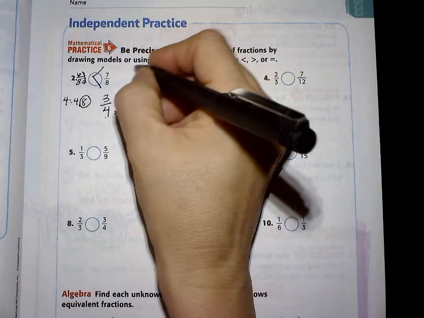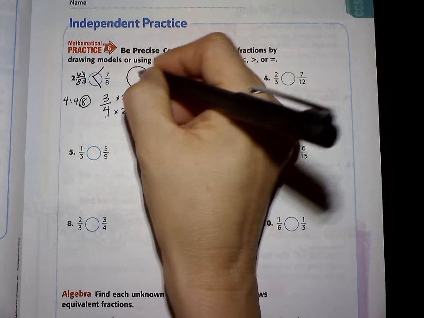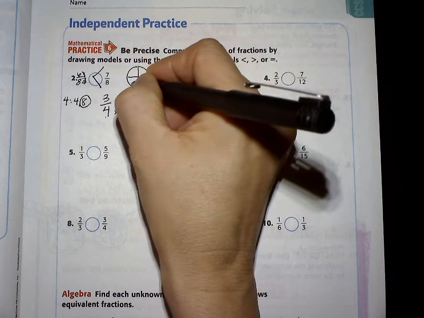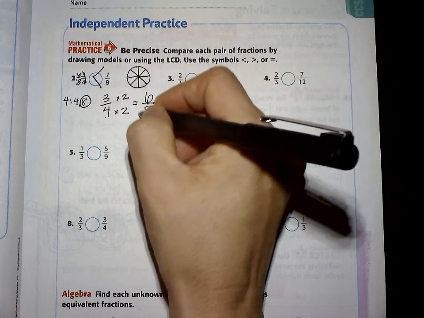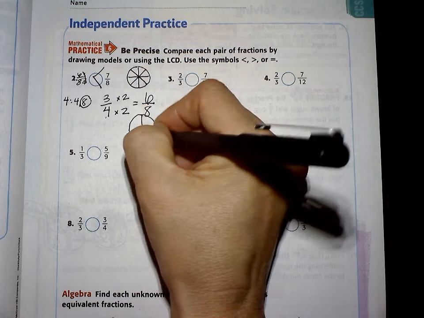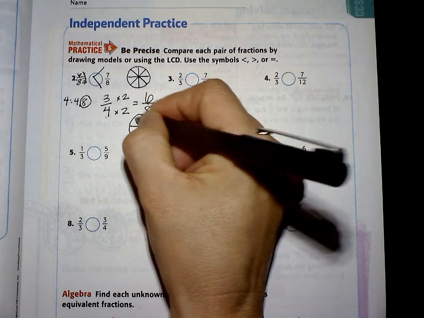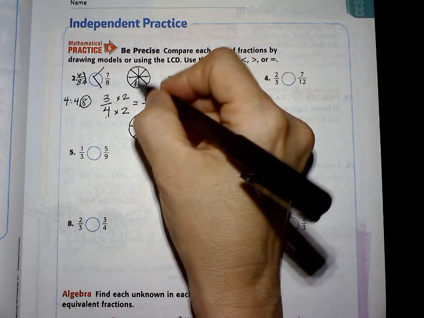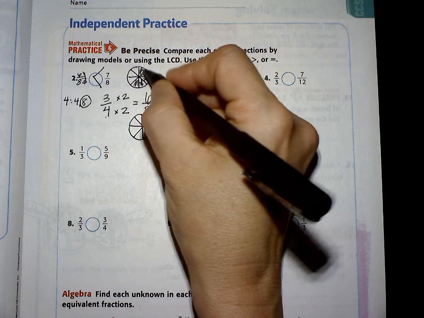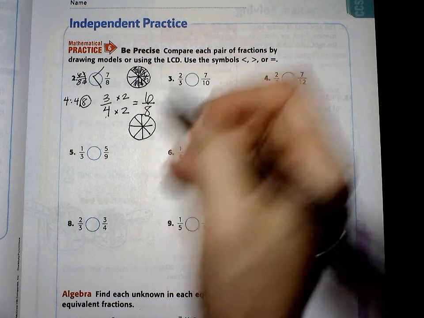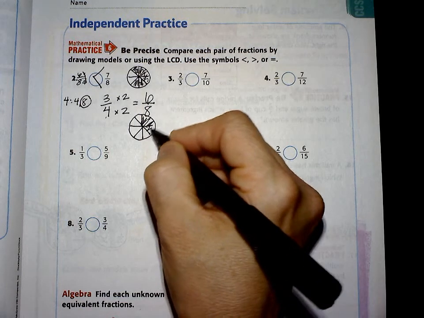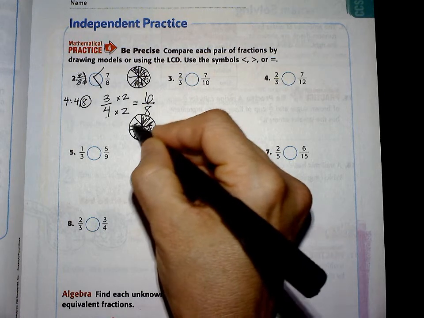And remember, if you drew this out using a model to check your work, and it's hard because you got to be precise, which means exact, but we could see that 1, 2, 3, 4, 5, 6, 6/8 versus 1, 2, 3, 4, 5, 6, 7/8.